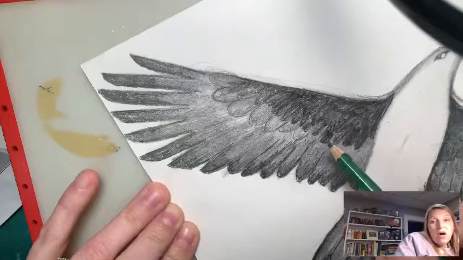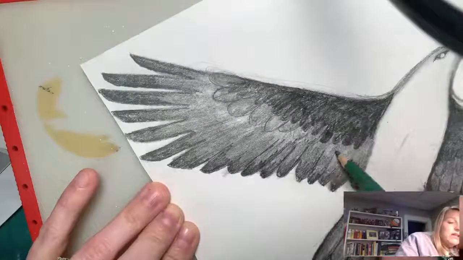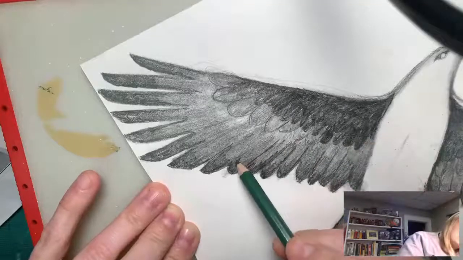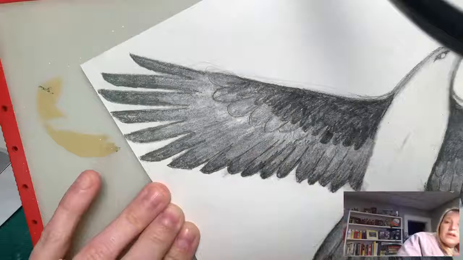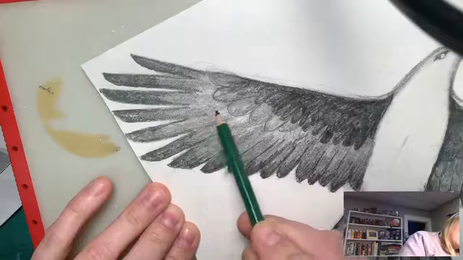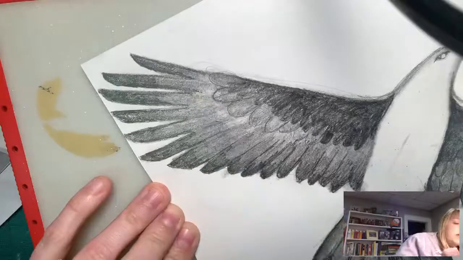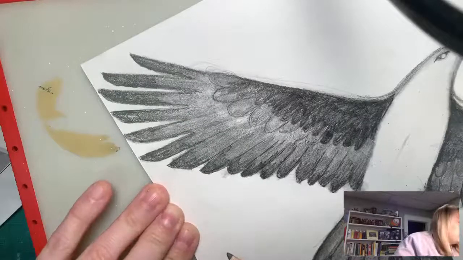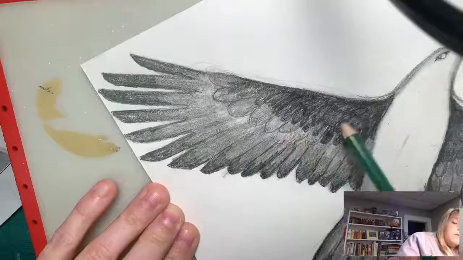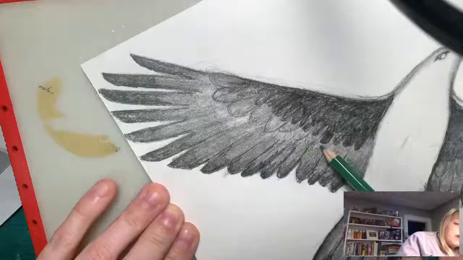In the photo of our feathers, you can see the edge of the feather. So I'm just drawing lines here to see where those feathers go. That's like taking it really to that next level. You can always go back and add a couple more of these middle feathers on the wing too.